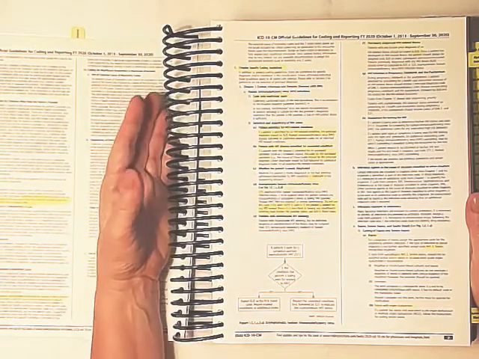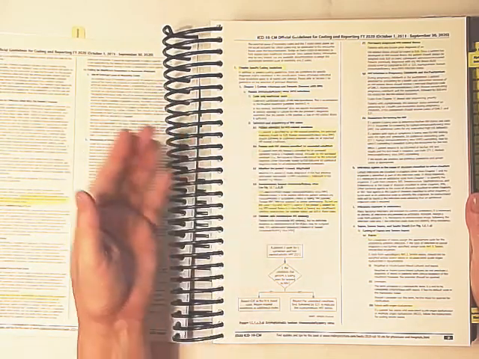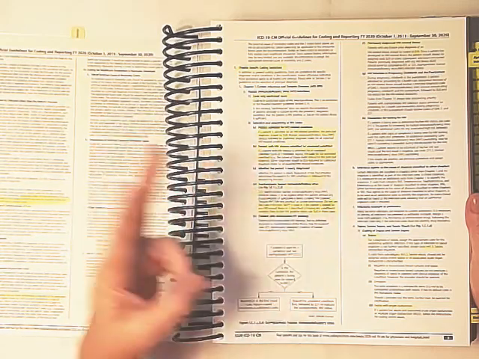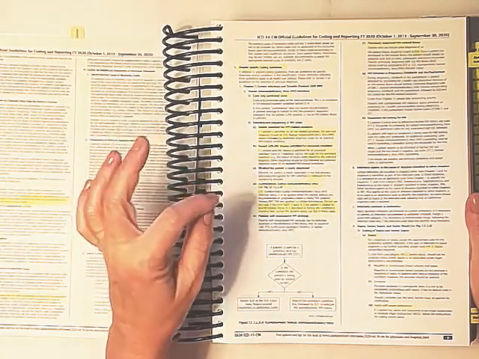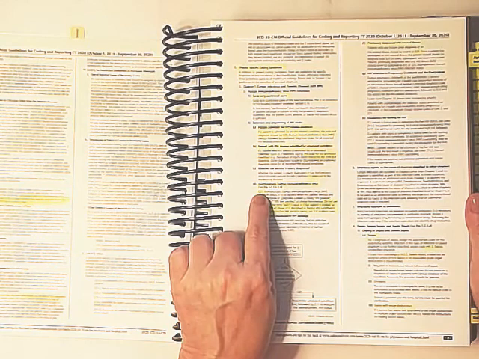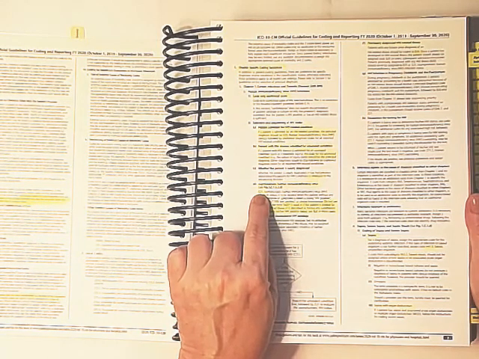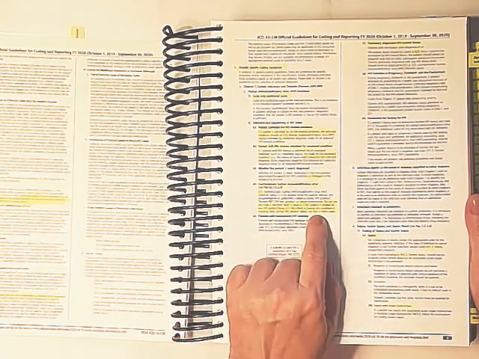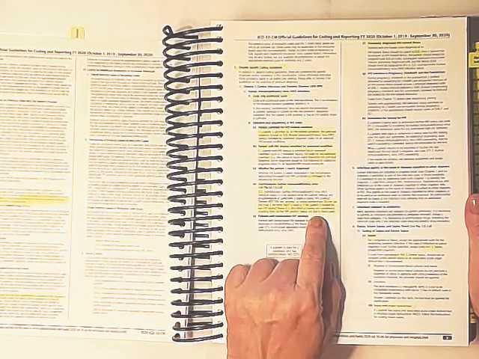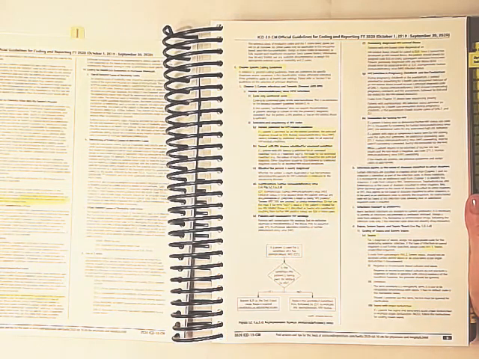You code only the confirmed cases of HIV. So you have two different codes to choose from. You have a Z code, which is asymptomatic HIV, and you have a B20, which is AIDS or symptomatic HIV. So how do you distinguish between them?